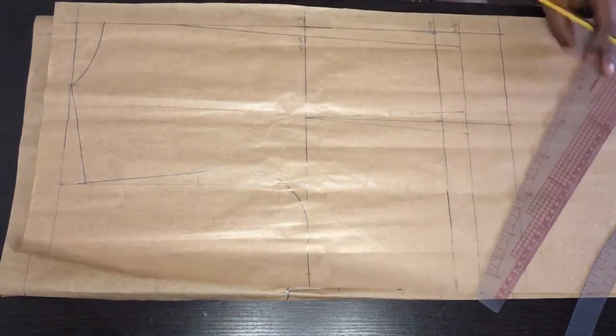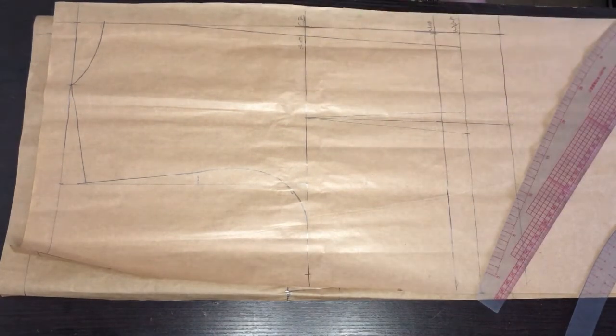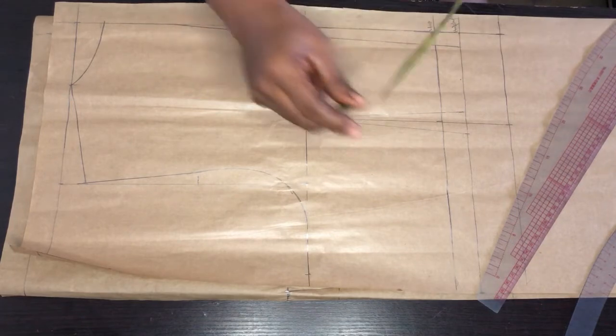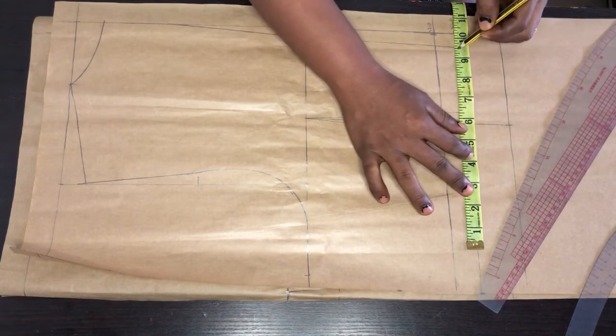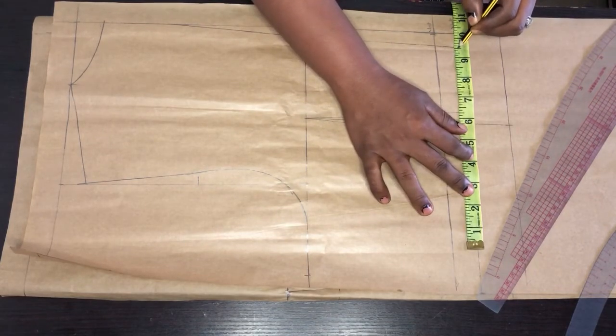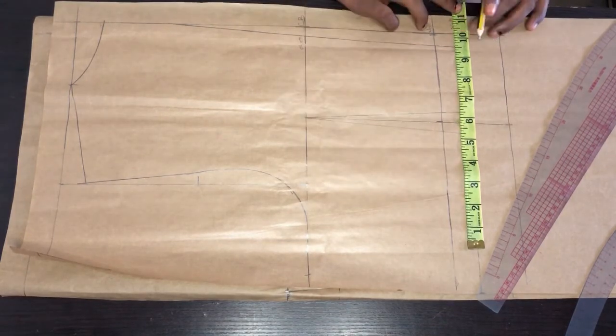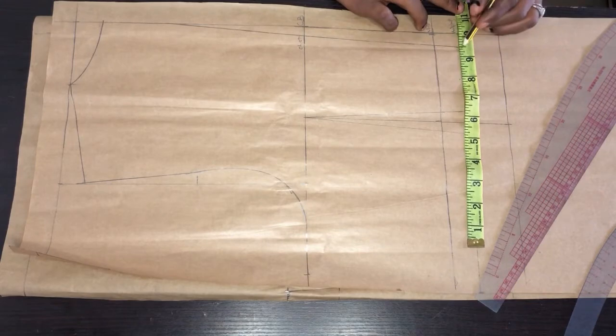Now we have to divide our waist. The waist we are using is 37. 37 divided by 4 gives us 9.25, plus 0.25 gives us 9.5. We add 0.25 for ease. So now you place that 9.5 not from this line, it's from this other line, the back tightening. I'm sorry, back tightening.